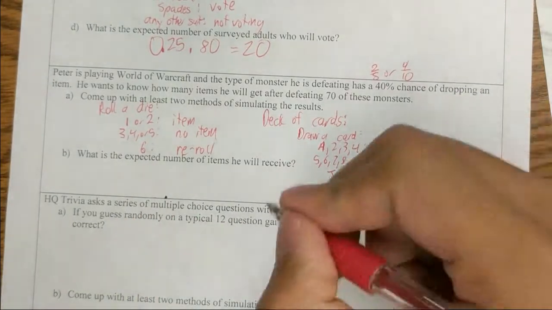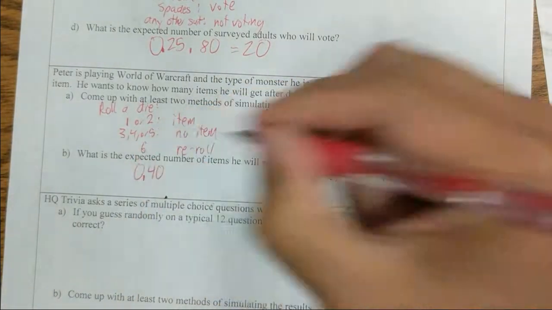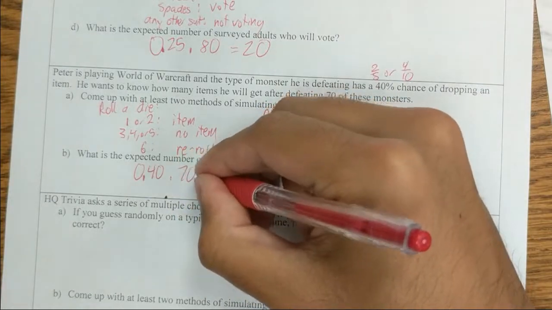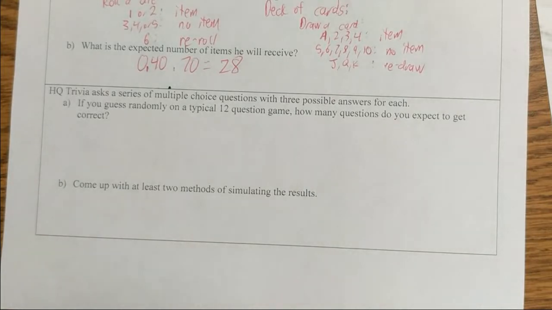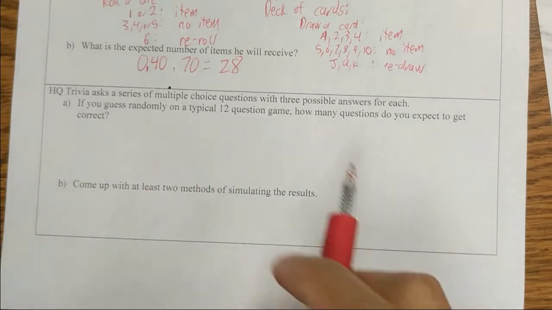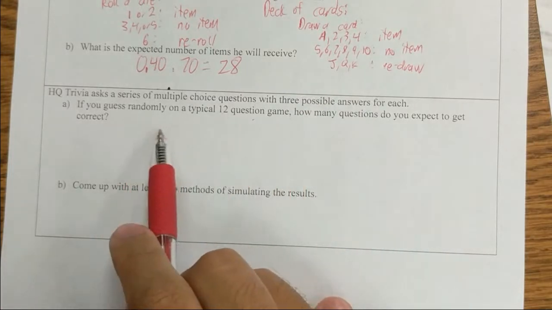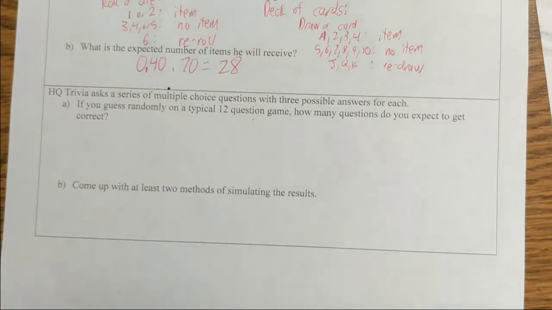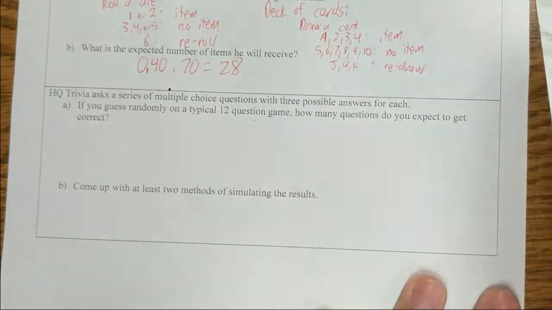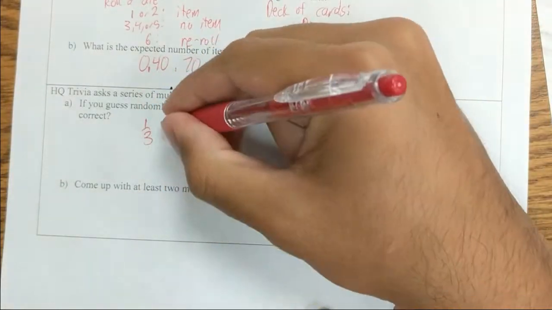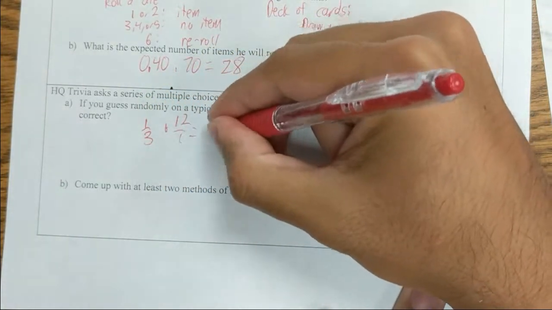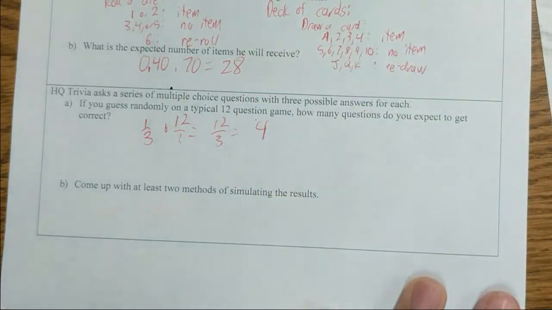Okay, so for the expected value, we have a 40% chance each times 70, which is 28 expected. Okay, so HQ trivia. If you randomly guess on all 12 questions, each question has 3 choices. So you've got a 1/3 probability of success on a single question times 12 questions total, which means you expect to get 4 right.